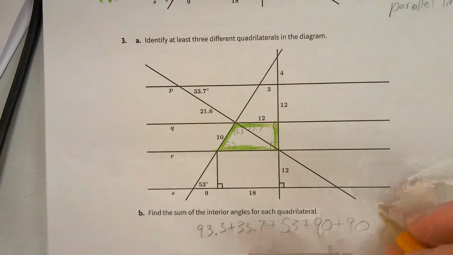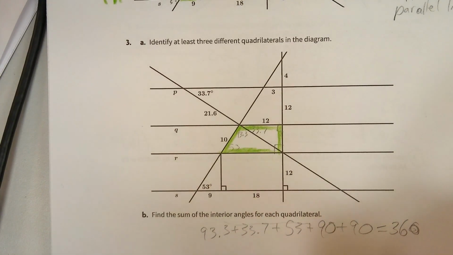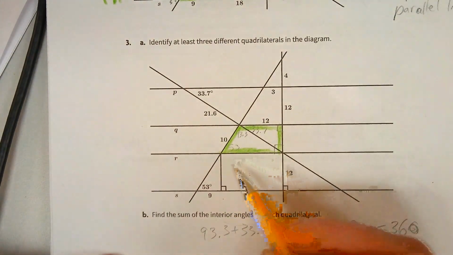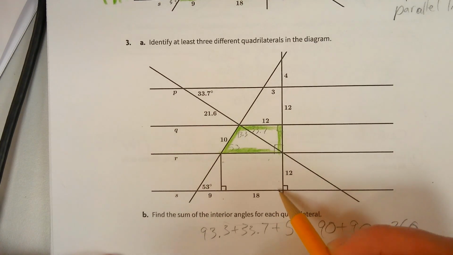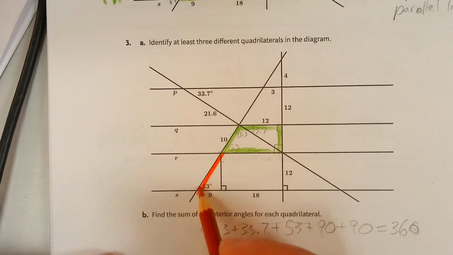Right. We could do this rectangle, but 90, 90, 90, 90, that's 360, that's boring. Let's do something else. Let's do this one.